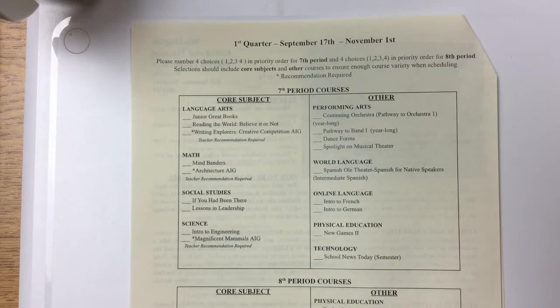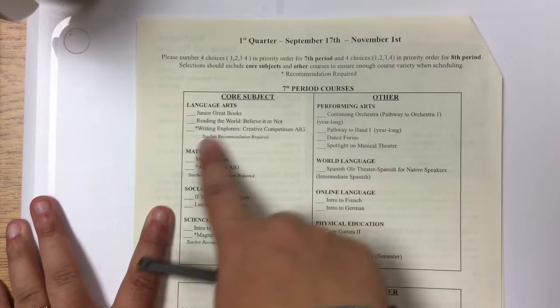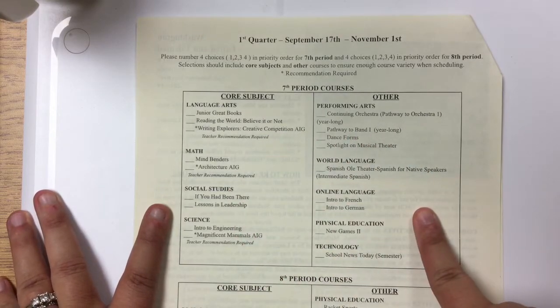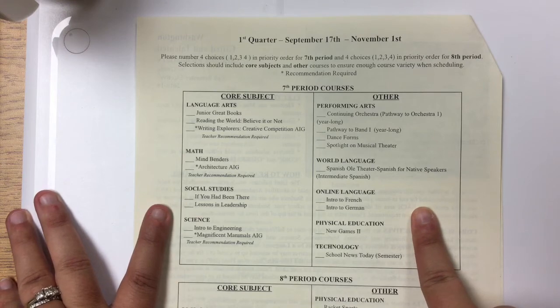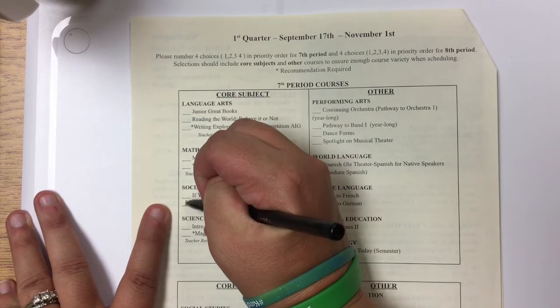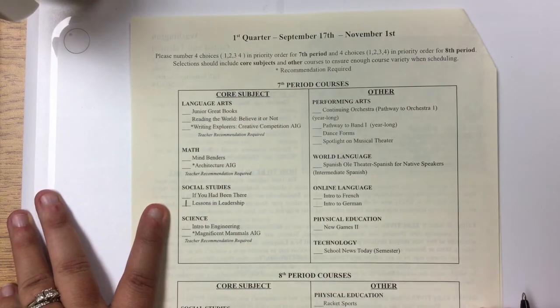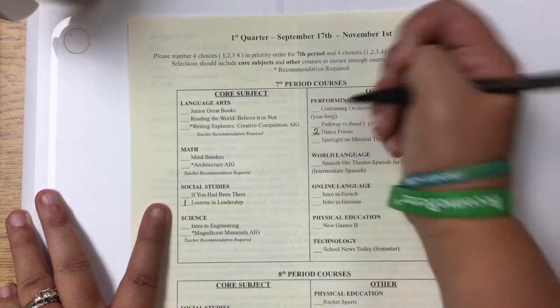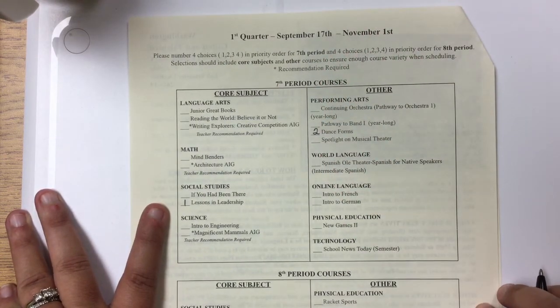So if I was filling out this form individually for me, I'm going to take a look and think, which one of these choices in this entire box would I like to take first? So let's say I would really like to take lessons in leadership as my first choice. So I'm going to put a 1 beside lessons in leadership. And then my second elective choice that I would like to take would be dance forms. So I'm going to put a 2 by dance forms.